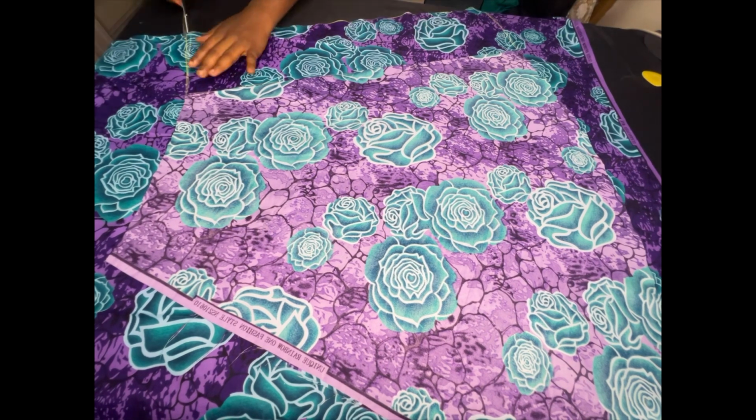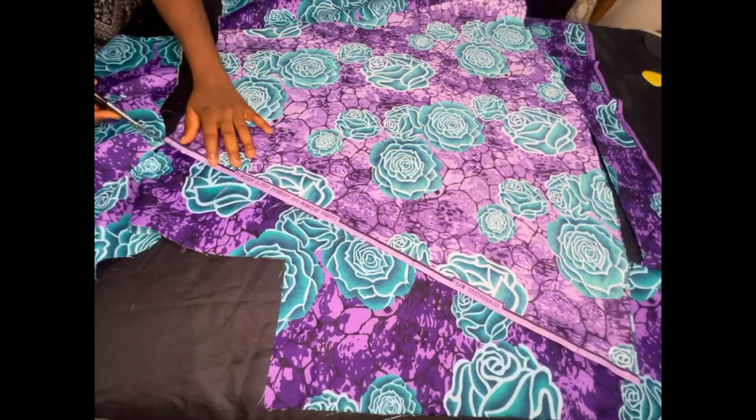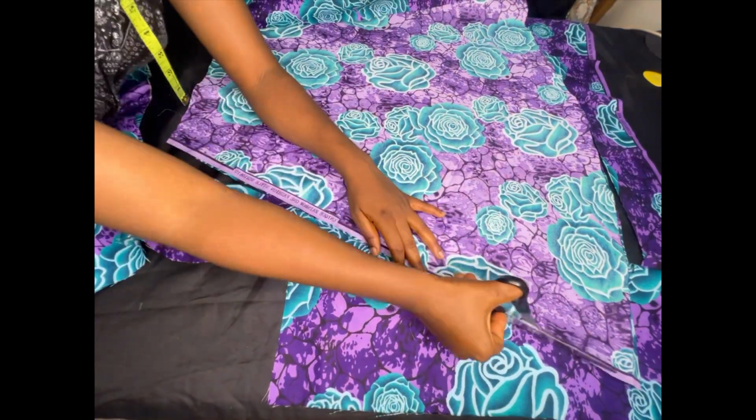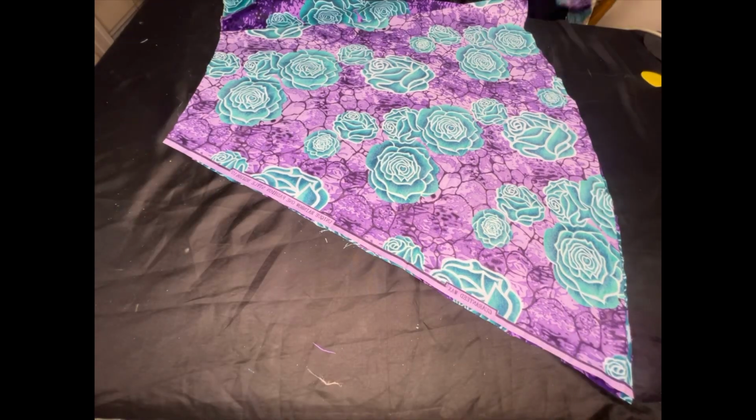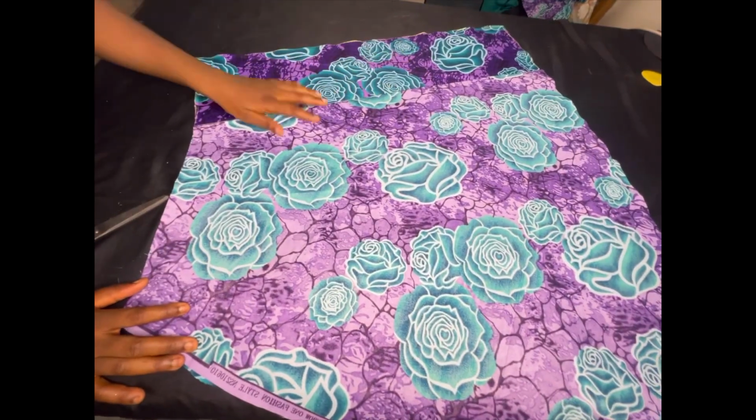After I'm done adding this 7 inches, just go ahead and cut. That's the only difference between the front and the back. Remember, I'm cutting for one piece. That's one side of this front. If you see from the thumbnail, you'll see that the other side requires the other material.